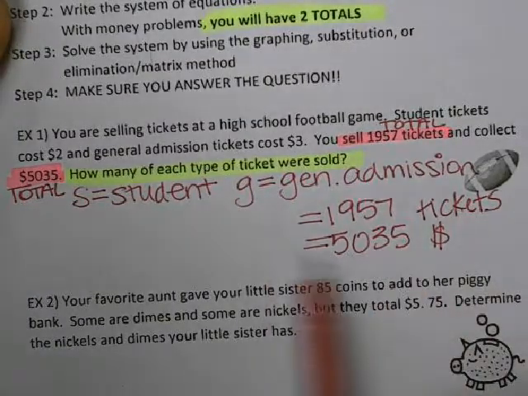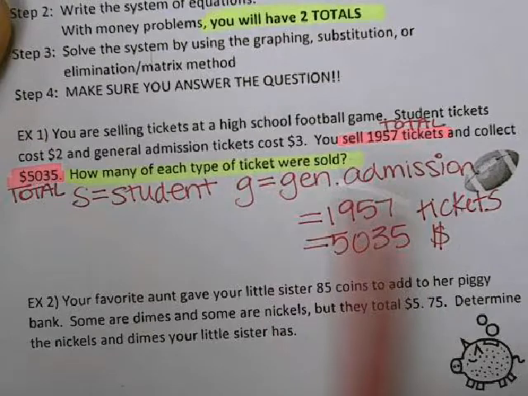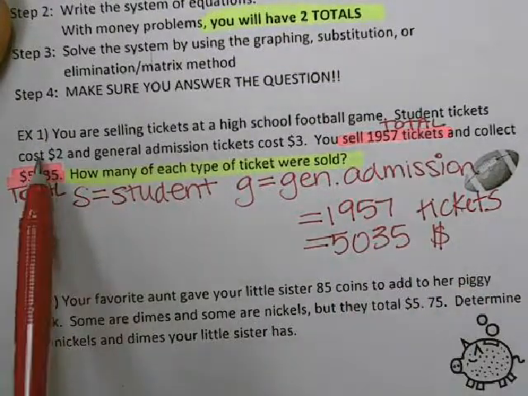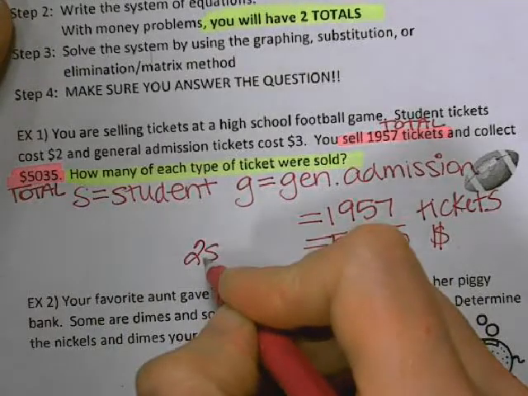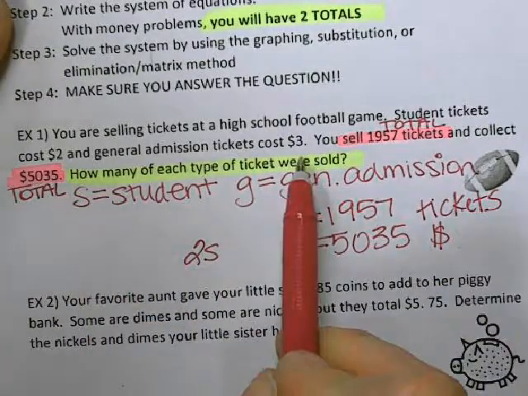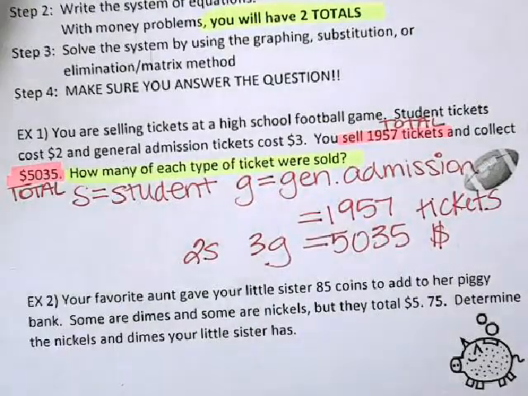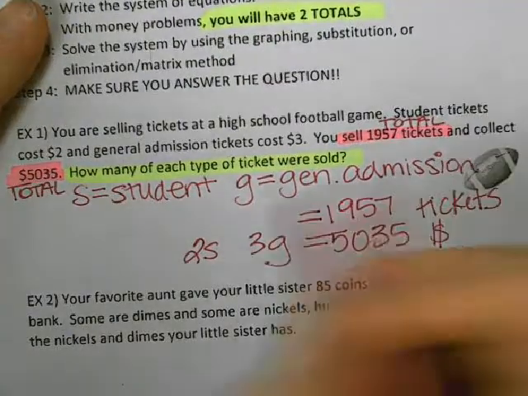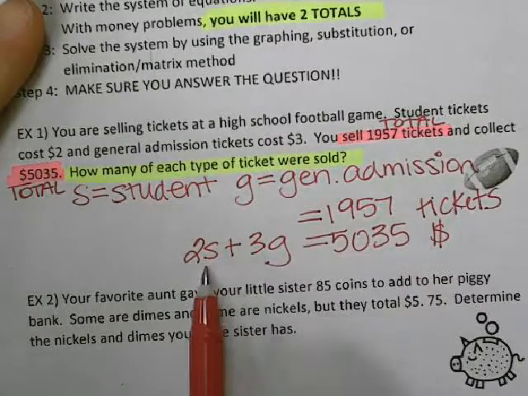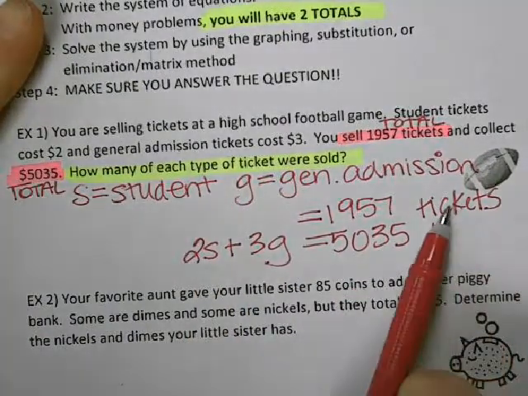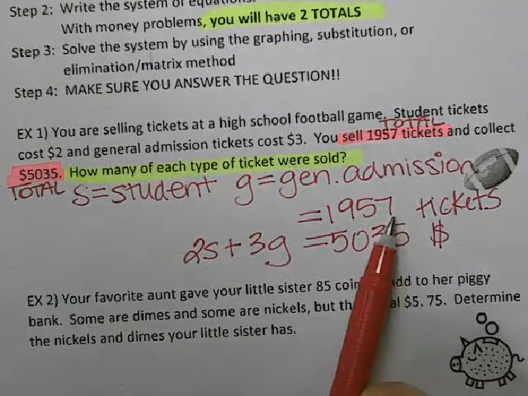So on the money equation, we're going to write our rates for the cost. The student tickets cost $2, so we say 2S. And the general admission tickets cost $3, so we say 3G. And together, we made $5,035, so we add these together and they equal 5,035. Now the other equation is the total number of tickets.